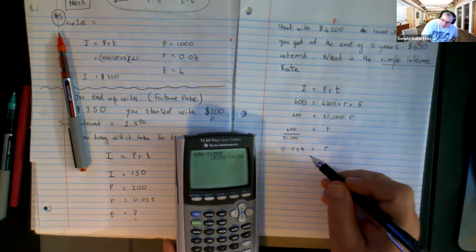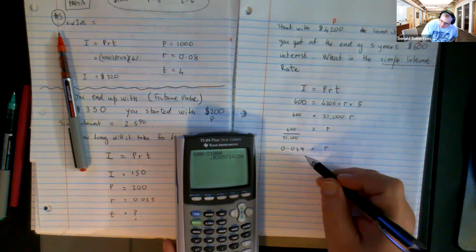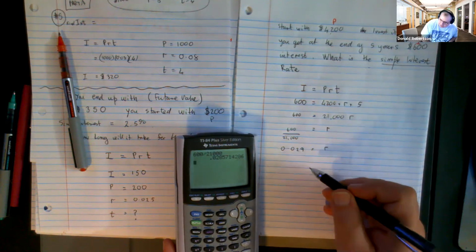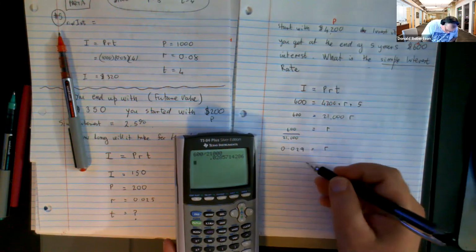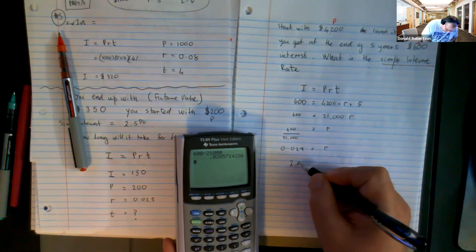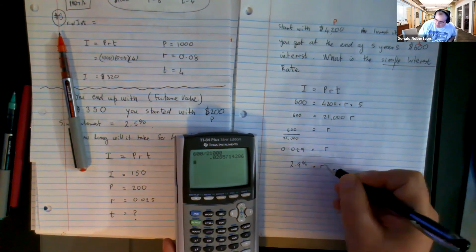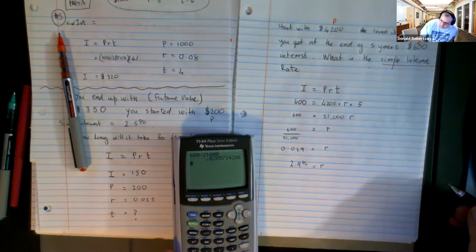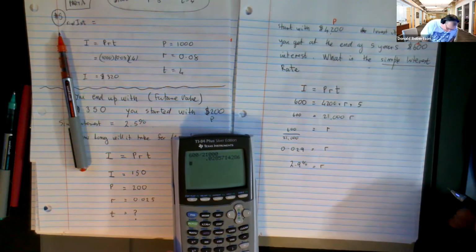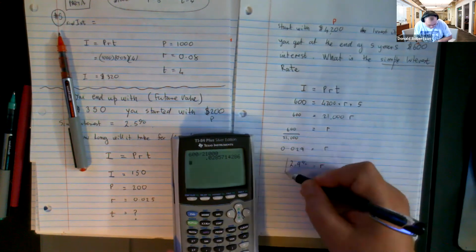I know that is the correct answer, but isn't that the interest rate as a decimal? But don't you normally tell people interest rate as a percentage? So that is 2.9%. Okay, it's a little bit better than what a bank would give you, but it's not actually great, is it? But you got your answer.